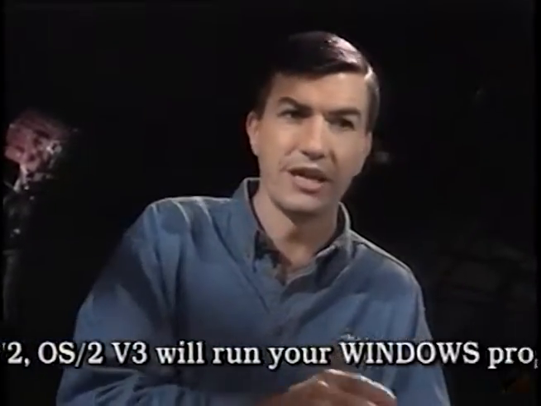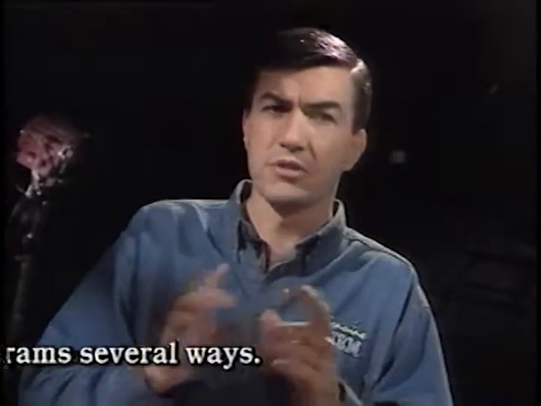Most importantly, Windows support. OS2 version 3 will run your Windows programs a couple of different ways. If the customer has DOS and Windows, OS2 version 3 can use their Windows. If they do not have DOS and Windows, you can buy OS2 version 3 with IBM's WinOS2. And what that is, it is Windows code, but it's been modified slightly to run better underneath OS2. It's not emulation, though. It's real Windows software, and that's why it runs Windows programs so well.